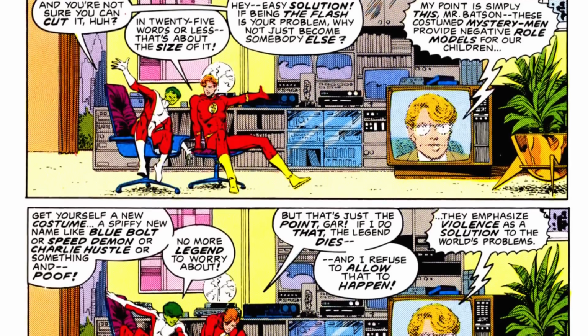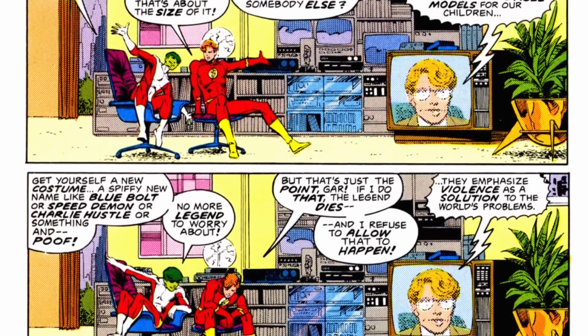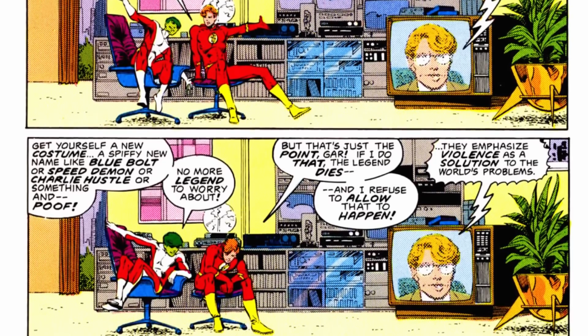Meanwhile, Beast Boy or Changeling or whatever has been watching television, and on TV, and this is why I chose this book, because it's kind of relevant, even though it took place in '86, there is this jackass named Gordon Godfrey.